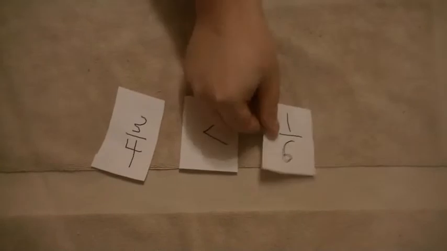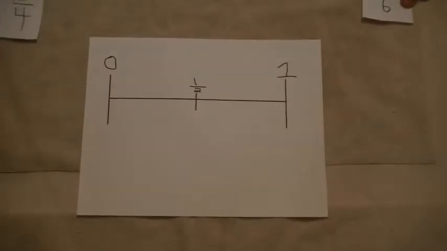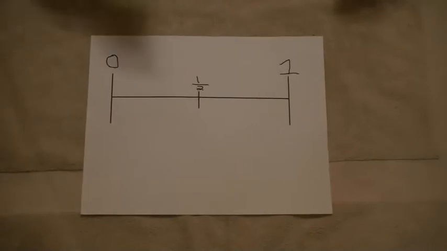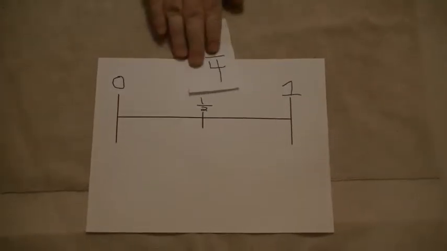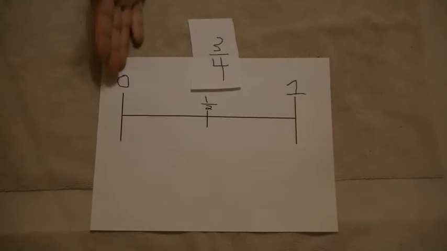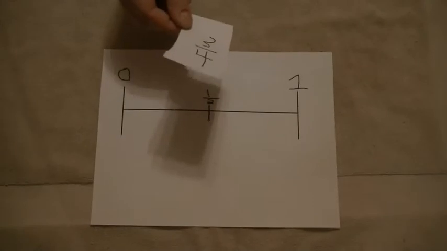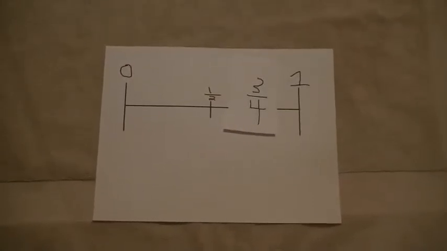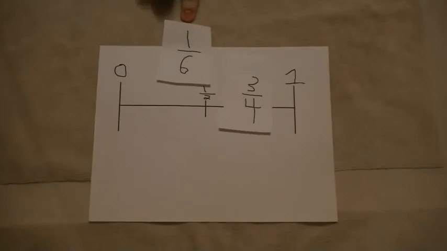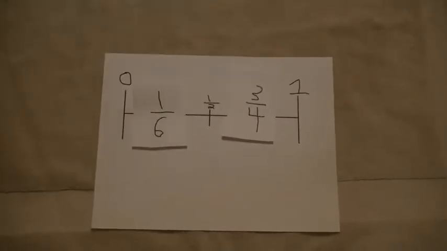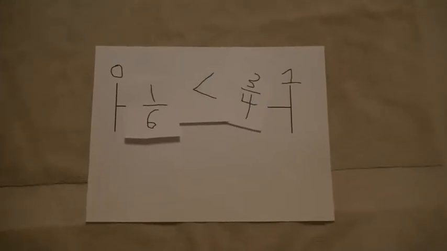The next principle is going to be using the number line. And what we are going to be doing is comparing the fraction to whether or not it is greater than 0, less than 1, or around a half. Taking a look at 3/4, we can see that it is in this quadrant. We take a comparison at 1/6, and we can tell it's in this quadrant. So we know 3/4 is greater than 1/6.